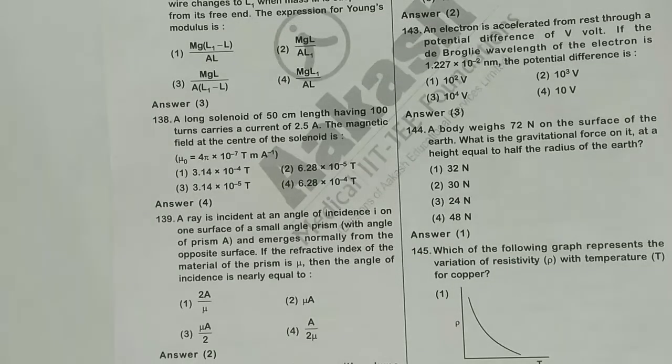Next we come across 139th. That is nothing but the fourth question. A ray is incident at an angle of incidence on one surface of a small angle prism with angle of prism A and emerges normally from the opposite surface. If the refractive index of the material of the prism is mu, then the angle of incidence is nearly equal to.